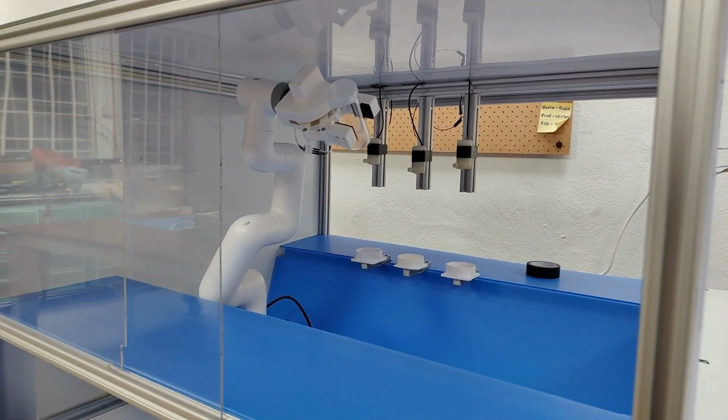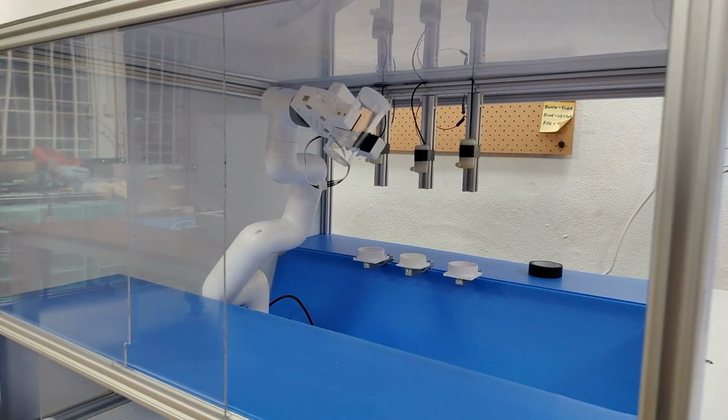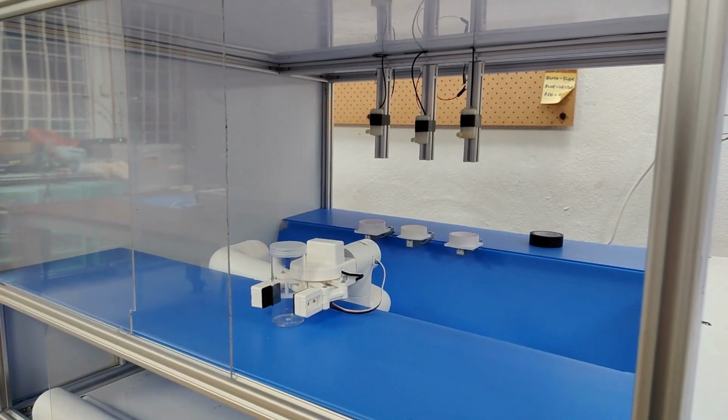Finally, our medicine mixing process will take place and we will receive our medicine.